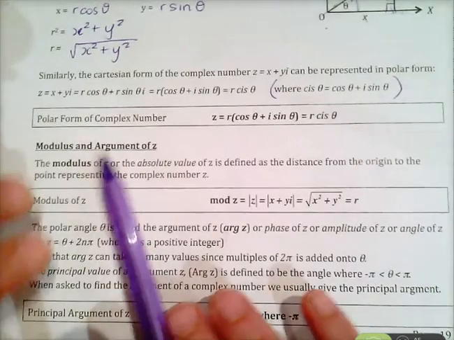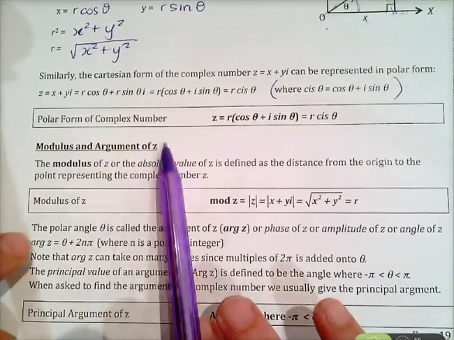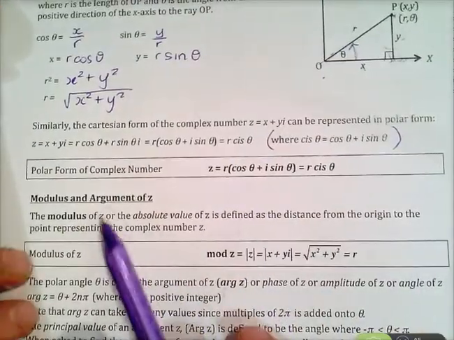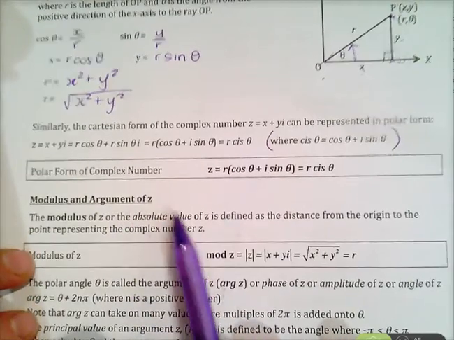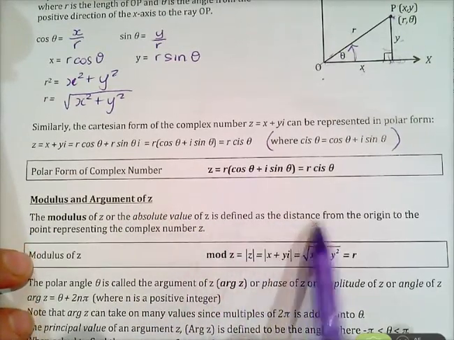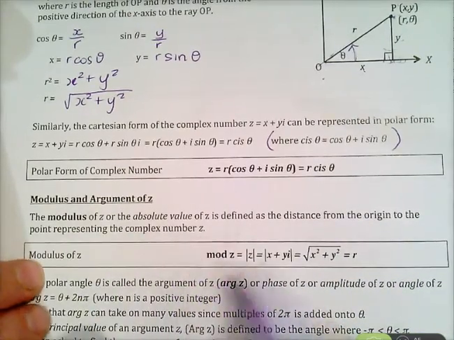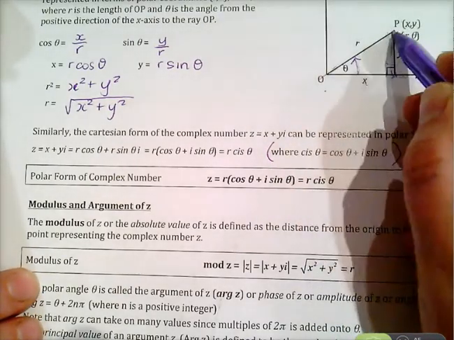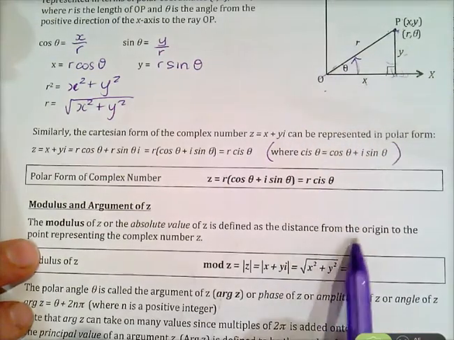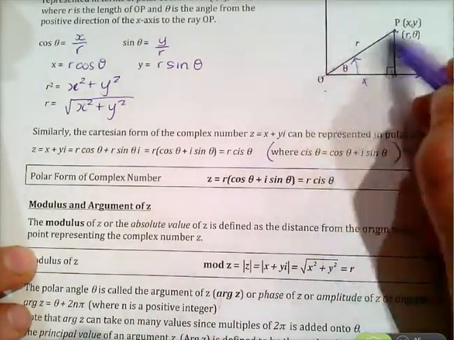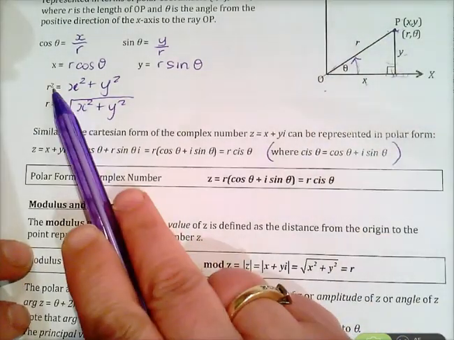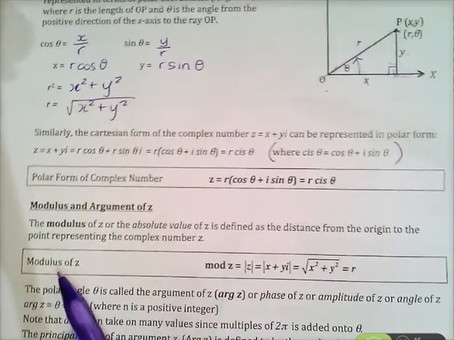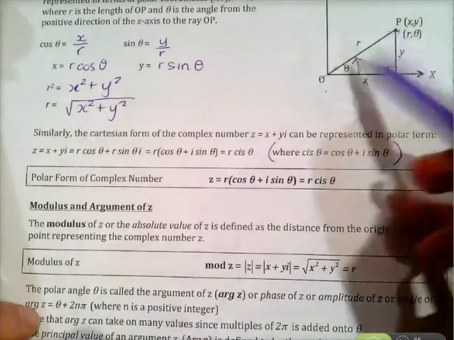Now, two other definitions: the modulus and argument of your complex number. The definition for the modulus of your complex number z, also called the absolute value of z, is the distance from the origin to the point representing the complex number z. So the modulus of z is this distance r. It's this distance here, so it's r. We know from here that r is the square root of x squared plus y squared. So if you're asked for the modulus of z, it's that distance there.